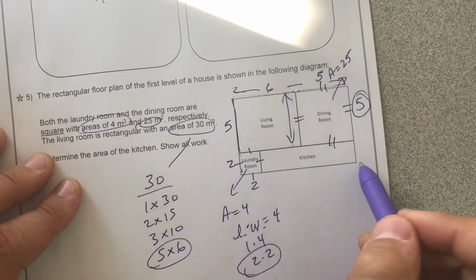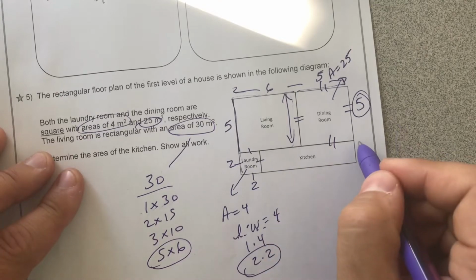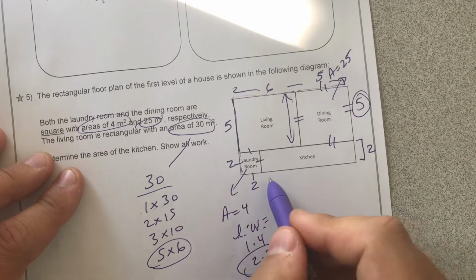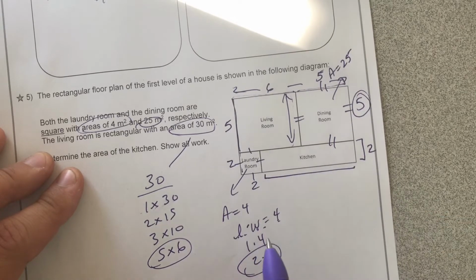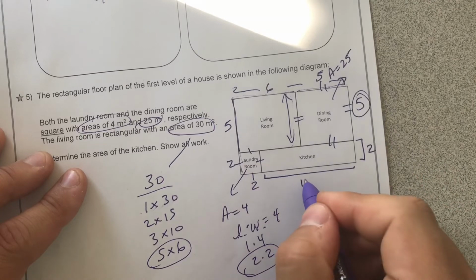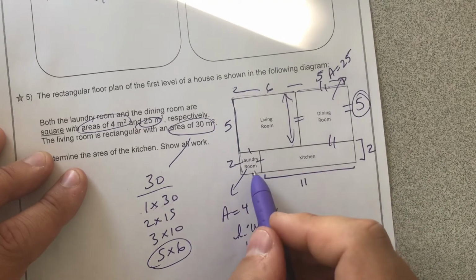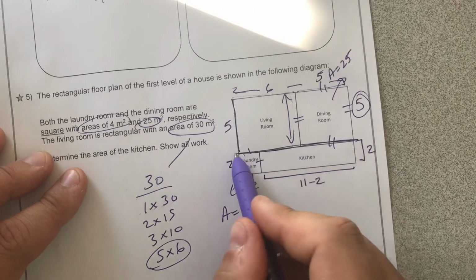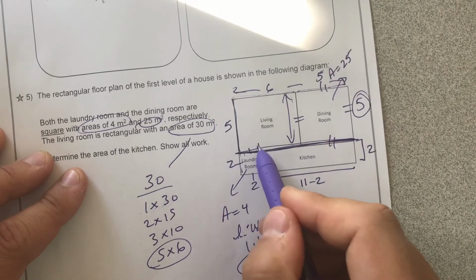So now I have to figure out what are the dimensions of the kitchen. Well, I know from here to here is 2, because it's the same as the laundry room. But I need from here to here. So I know that this entire distance all the way across is 11, but I'm subtracting this part. So the entire distance is 11, but I only need this distance.